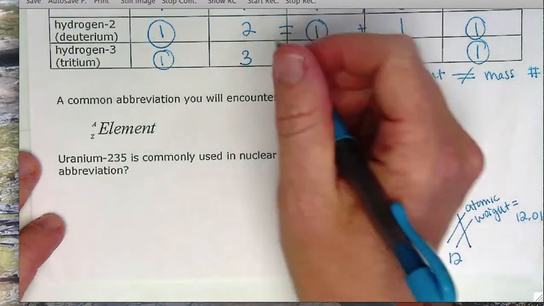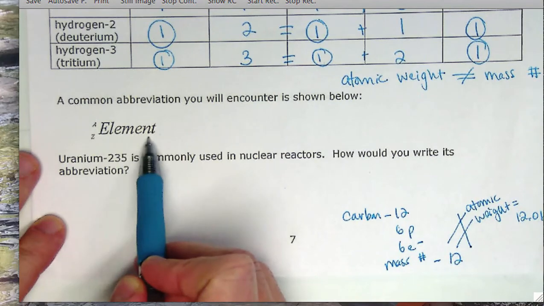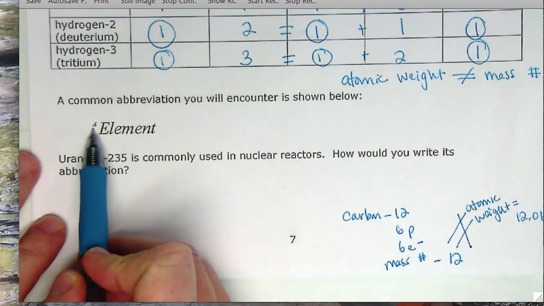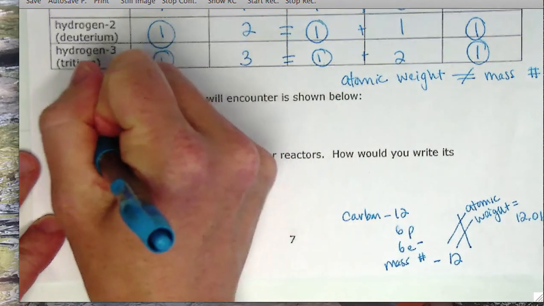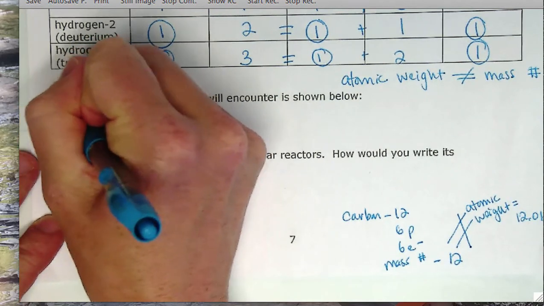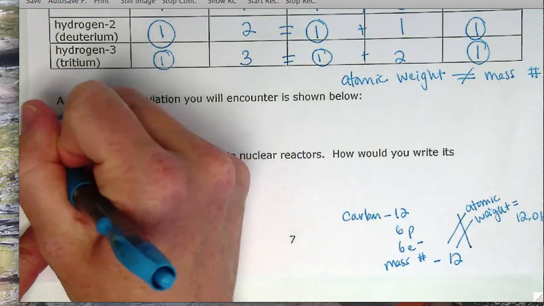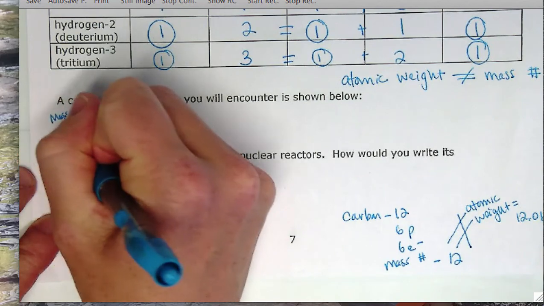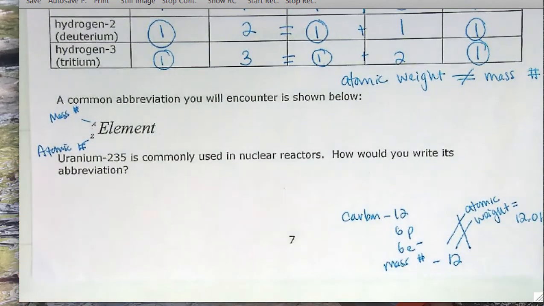Okay, so a common abbreviation you will encounter is shown below. So let's see. You'll have your element abbreviation, and then remember, what does A stand for? Mass number, and then atomic number. Why is it A and Z? That's just chemistry. Why not do A for atomic number? Yeah. I know.